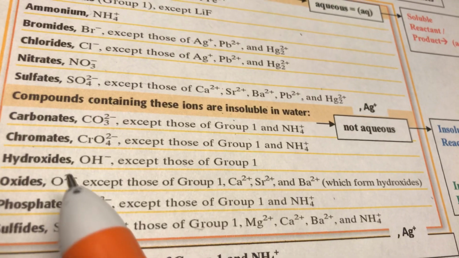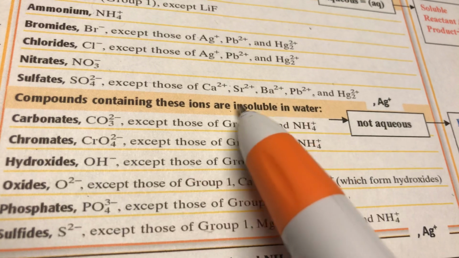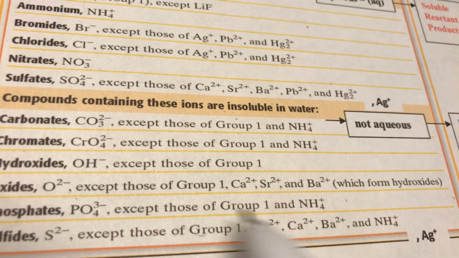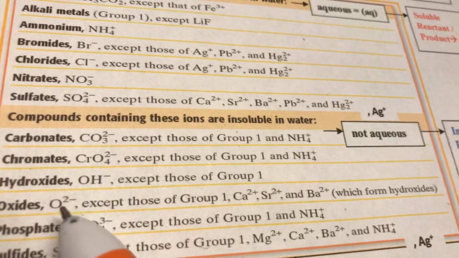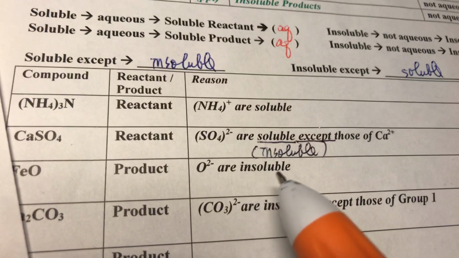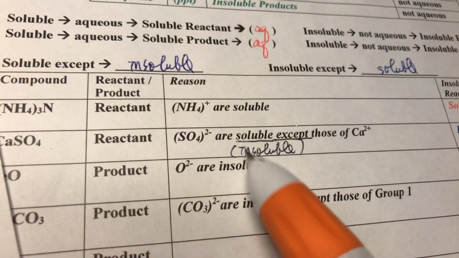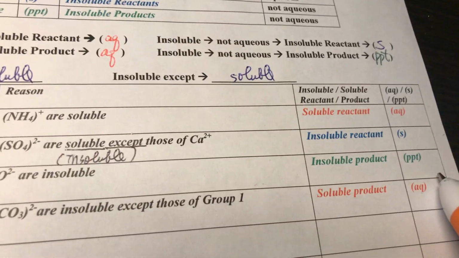Okay, so oxide, how do you read it? Oxides, O2 minus are insoluble. But do I have Fe2 plus here? We don't. So we don't write this part. We just write O2 minus are insoluble. That's it. So O2 minus insoluble. And an insoluble product will be PPT, green pen.